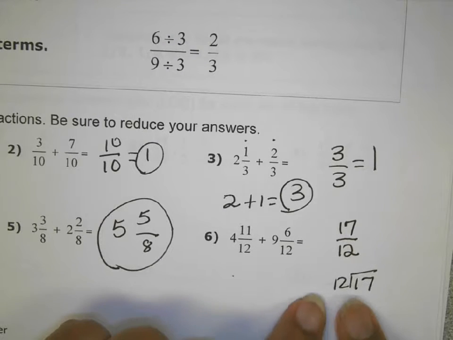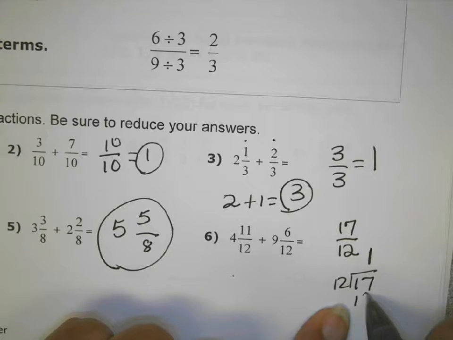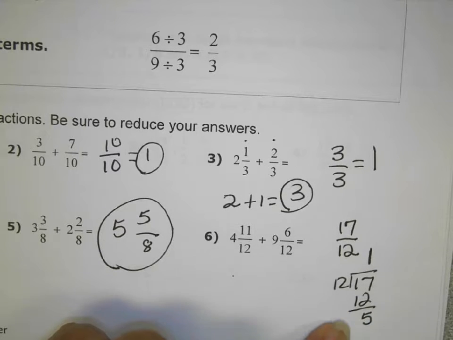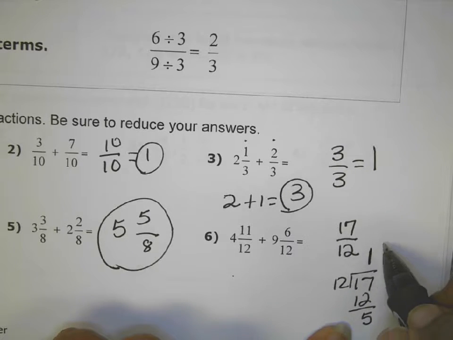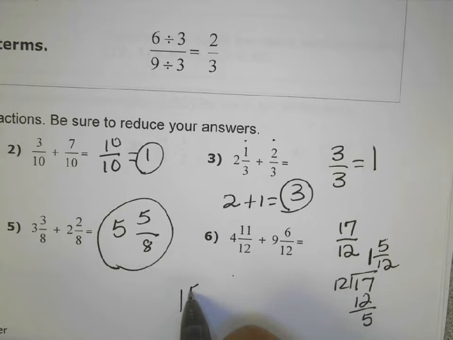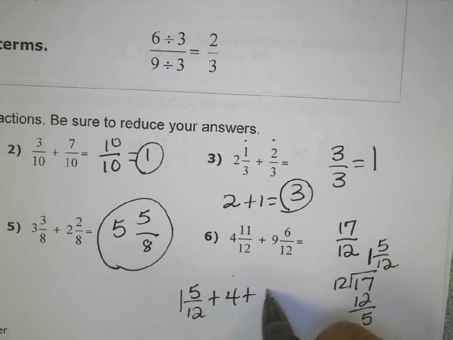How many times will 12 go into 17? One time, right? But I'm going to have 5 left over. So the fraction part of this problem is really 1 and 5/12. Now I have to take this 1 and 5/12 and add it to the total whole numbers. I have 4 and 9.